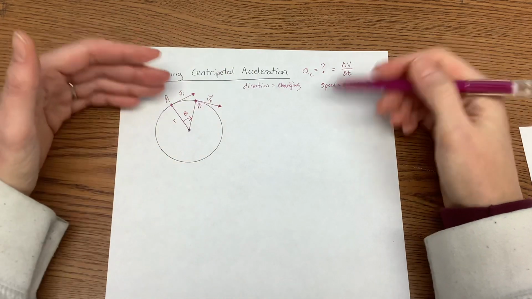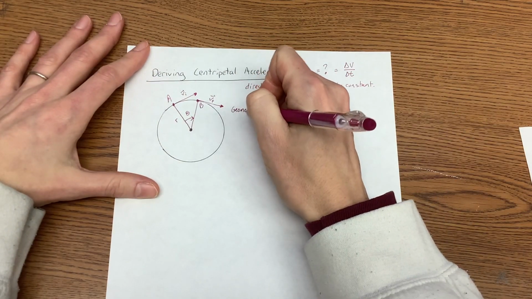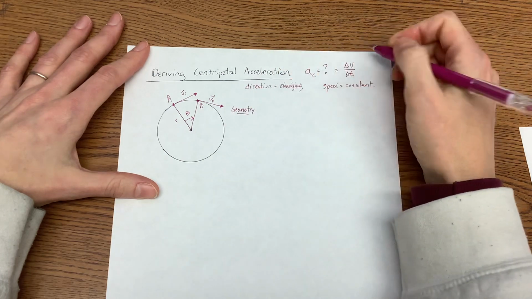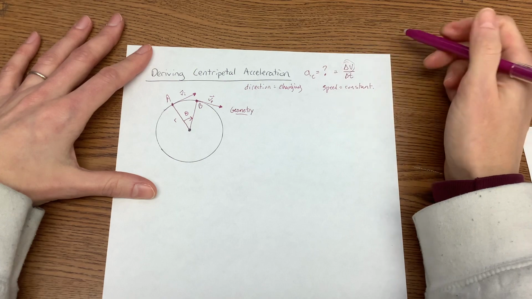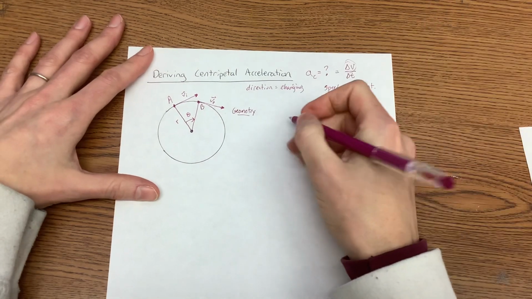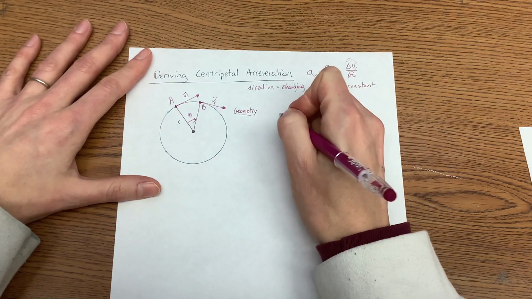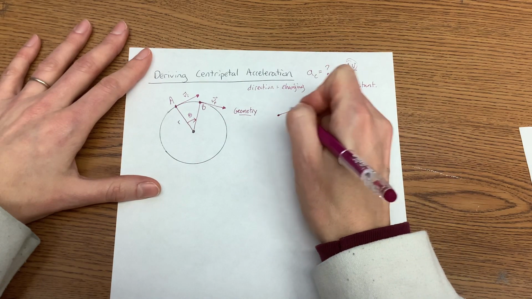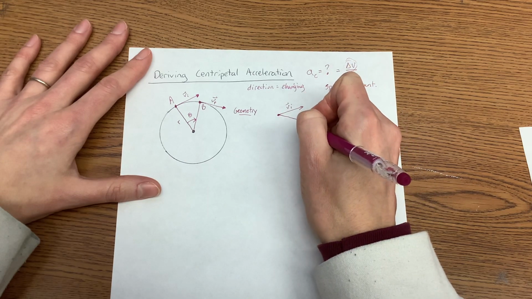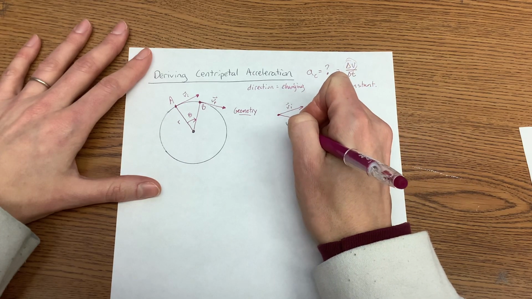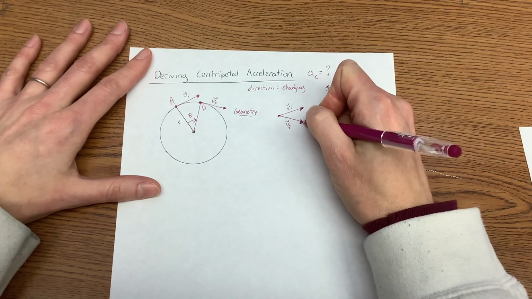And so my goal is using some geometry again. There's lots of geometry in uniform circular motion. I want to use some geometry to see if I can come up with a change in velocity. So I'm going to take these two vectors here and make a triangle right over here out of them. So here's my VI and here's my VF. And you're just going to take my word for it, I drew those exactly the same as those.